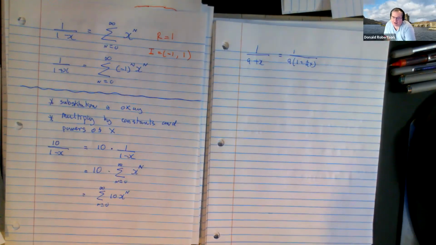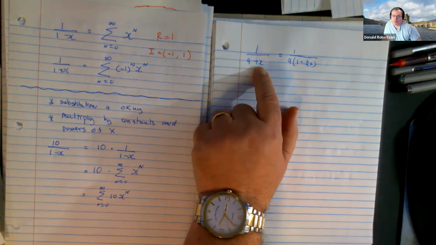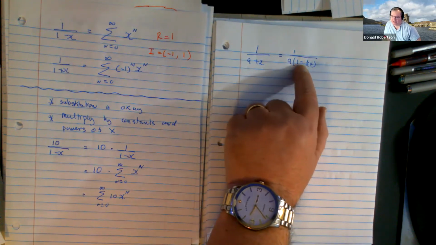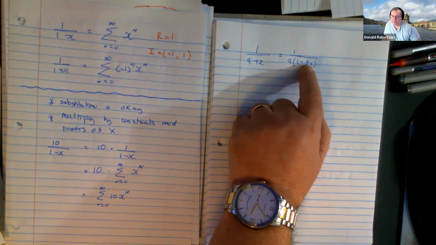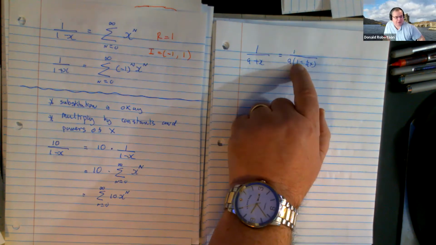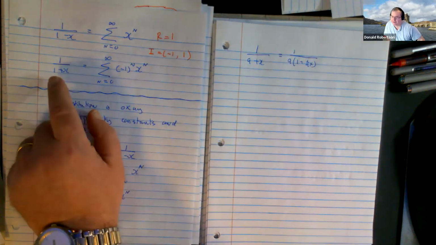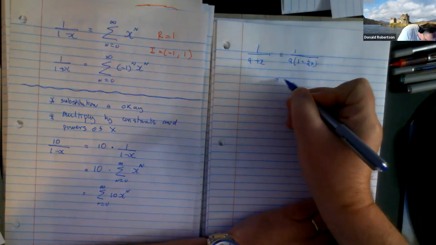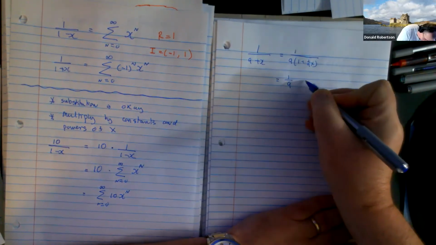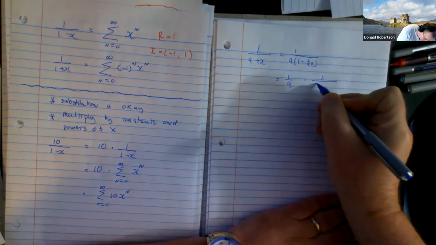You have to factor out a 9 from the bottom. Although that's not a normal thing to do, the reason you need to do it is that this bit here has to be 1 plus somebody. It can't be 9 plus somebody or 2 plus somebody. It must be 1 plus somebody, because this is 1 plus somebody, right? So what you would then do, and maybe you don't need this line, but I'm going to do it, is separate it out like that.